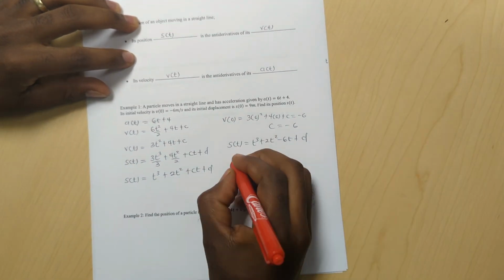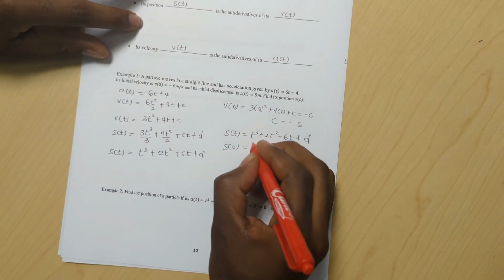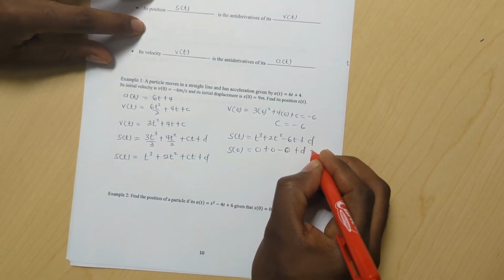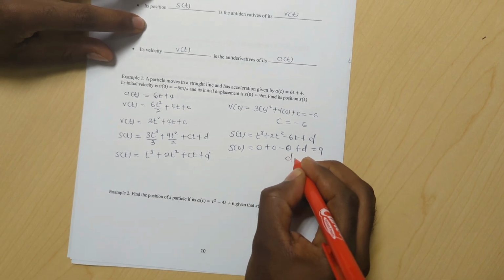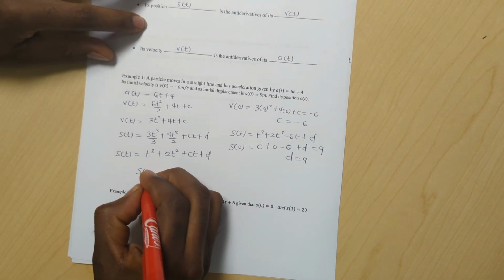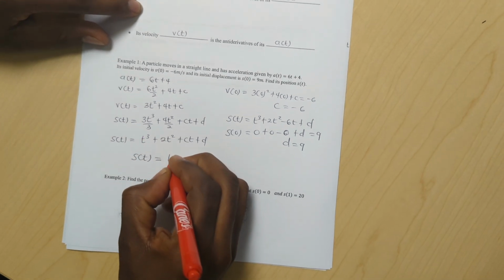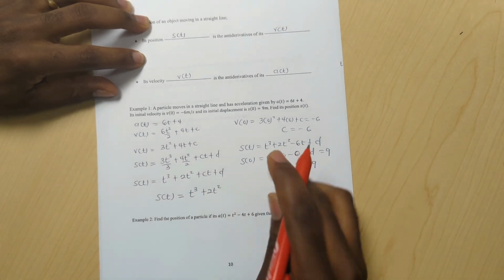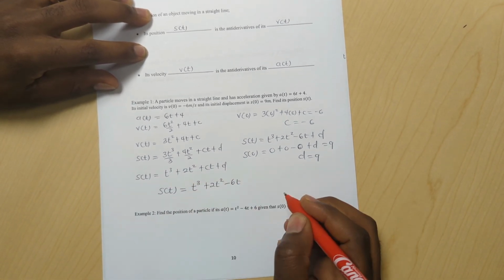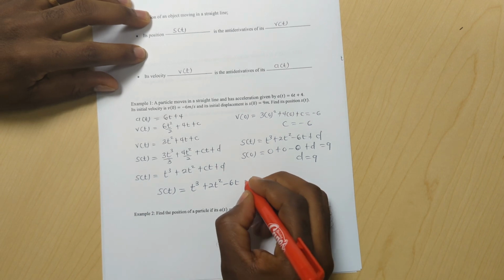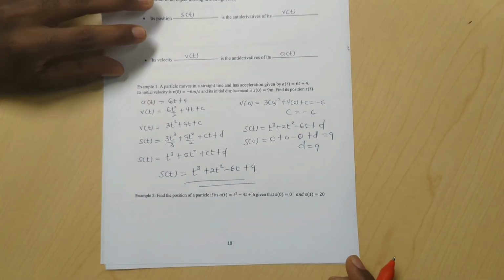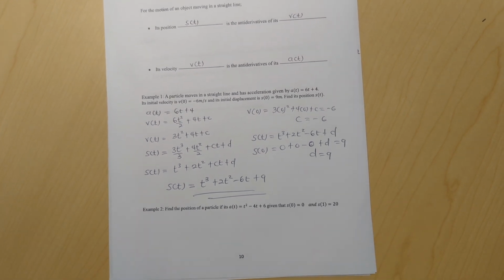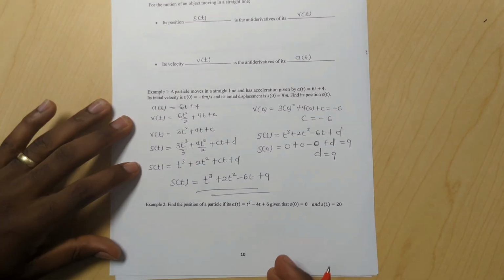And s of 0 is 9. So we say s of 0 will be equal to 0 cubed will be 0 plus 0 minus 6 times 0 will be 0 plus d, and that should give us 9. Then we can say d is equal to 9. Then the position of the object at time t will be equal to t exponent 3 plus 2t squared minus 6t. Remember, c is negative 6, then plus d, which is 9. So that's it. So when time t is given to us at any particular time, we'll be able to find the position of the object.